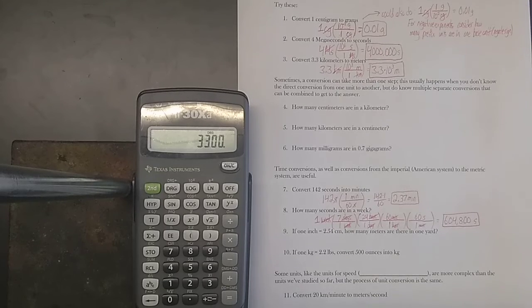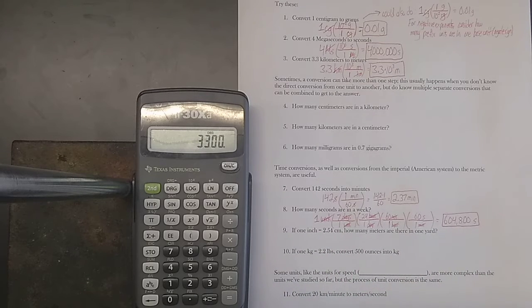Okay. All right. So moving on, sometimes a conversion can take more than one step. This usually happens when you don't quite know what the direct conversion is from one unit to another, but you do know different conversions that can be combined to get to the answer. We already did a combination problem like this, okay? This is a conversion that takes more than one step. And this was probably a little bit more familiar to you since we're used to dealing with time periods. We can do the same thing with mass or distance.